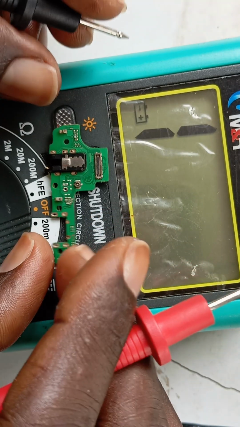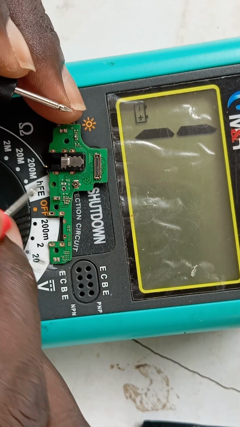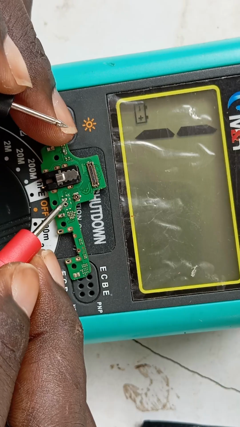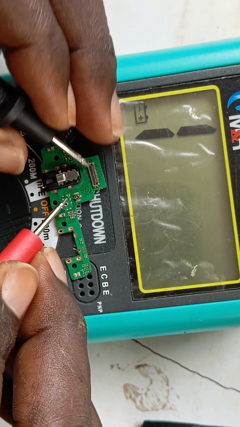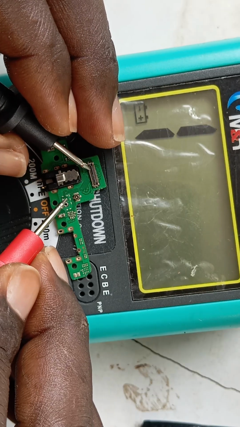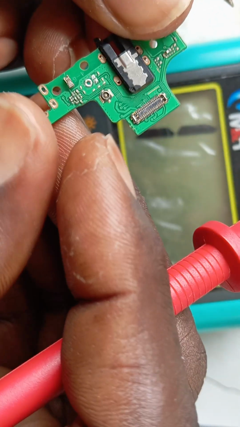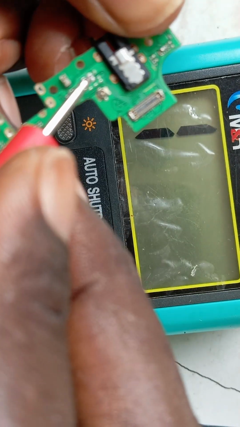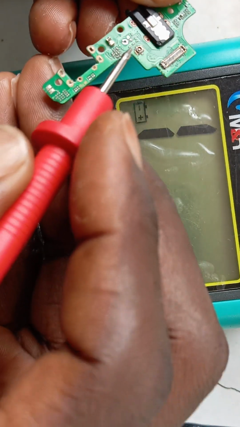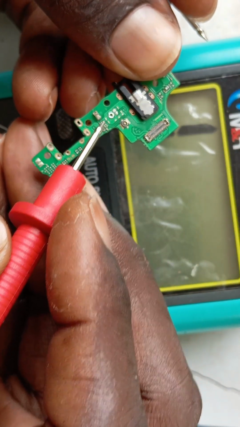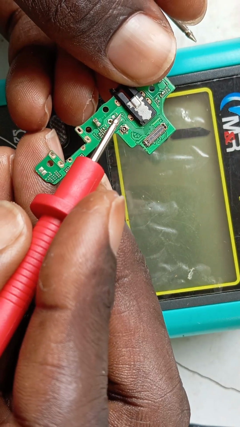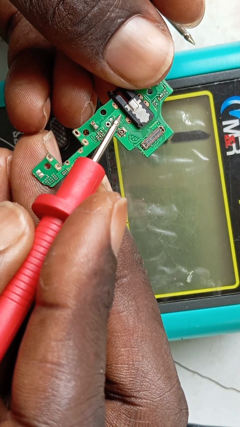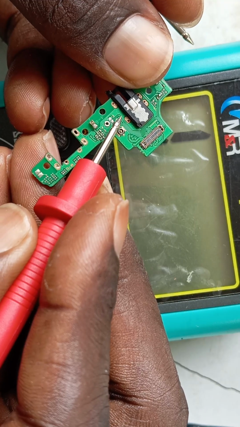Let's check this one and see. Okay, I will not use this one because it will take us a little time, because you have to check from here and see where it's getting into. Or simply, you can just follow the track, and then you are going to use your blade. Follow the track, then use a blade, and scratch this end.